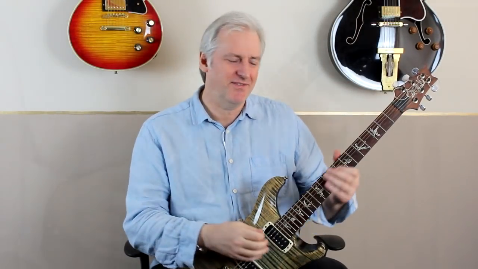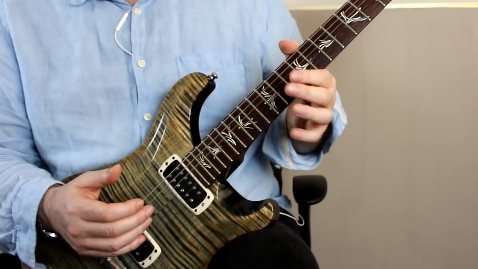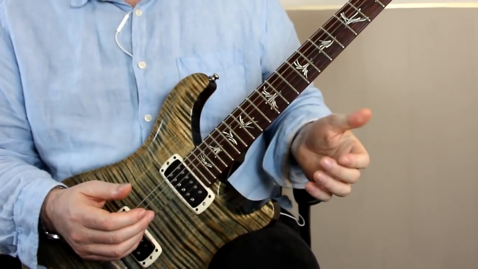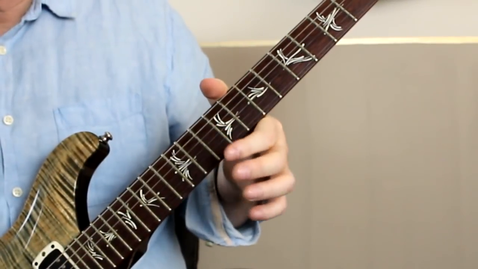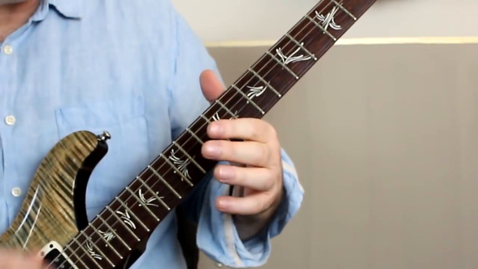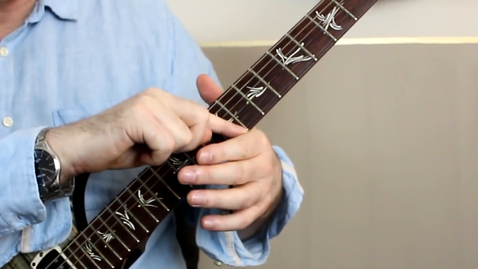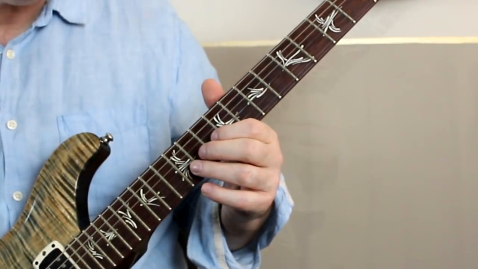So string bends then, how do I use those? So with bends, I tend to use what I call the rock grip or the handshake grip. And it's where you hold the neck between your thumb and your index finger like that, so it's just caught there. And what that does is it gives you a hinge point, which is on your index finger just there, and you can use that to control the bends with.